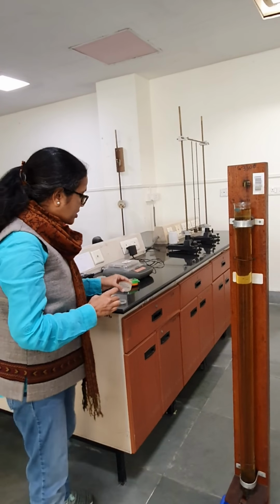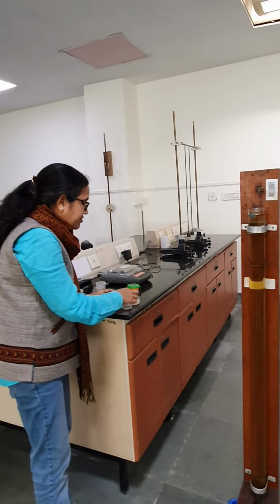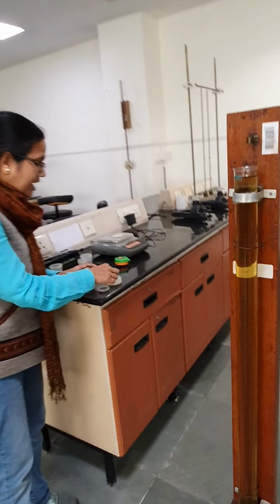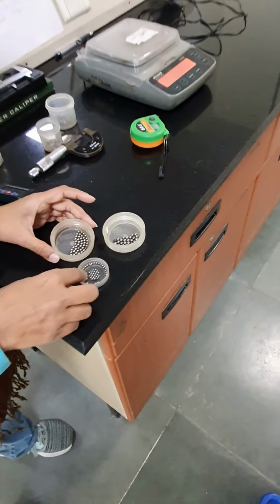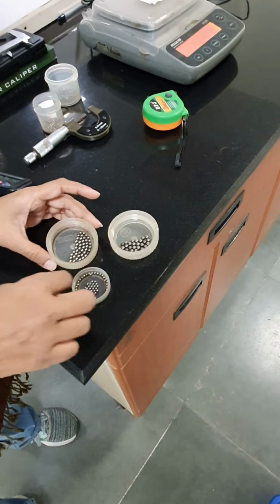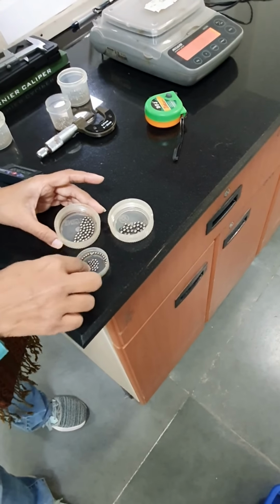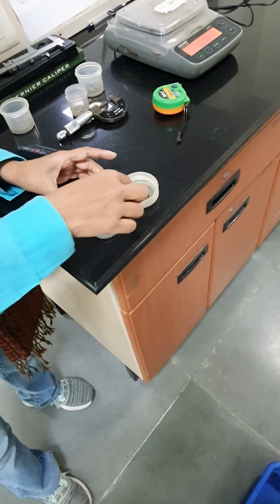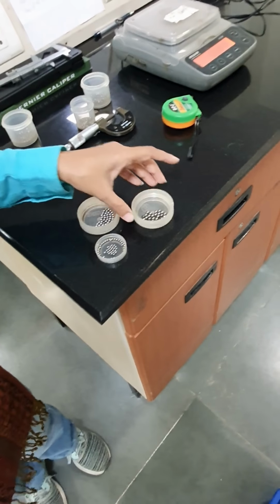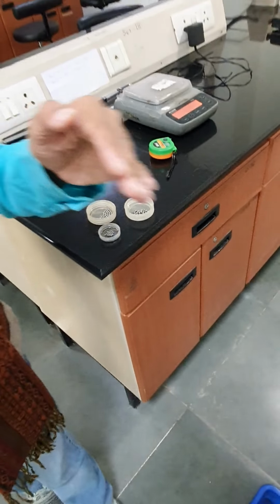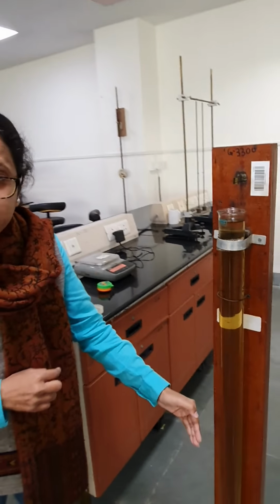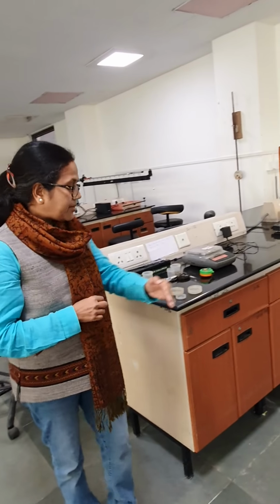And as I have already mentioned, in our lab we perform this experiment and calculate the terminal velocity for 3 different steel balls having 3 different diameters. These are all very small steel spheres, but the diameters are different, as you can even see. For each ball, we would perform the experiment 5 to 10 times and calculate the terminal velocity.